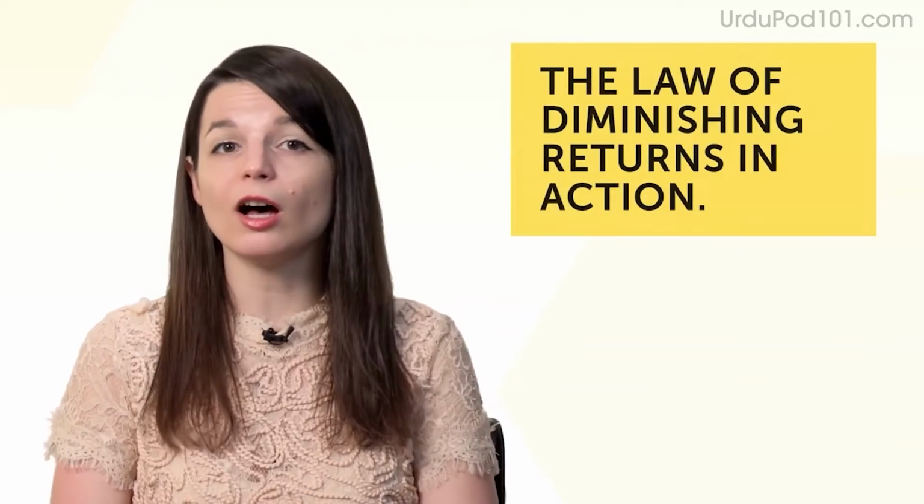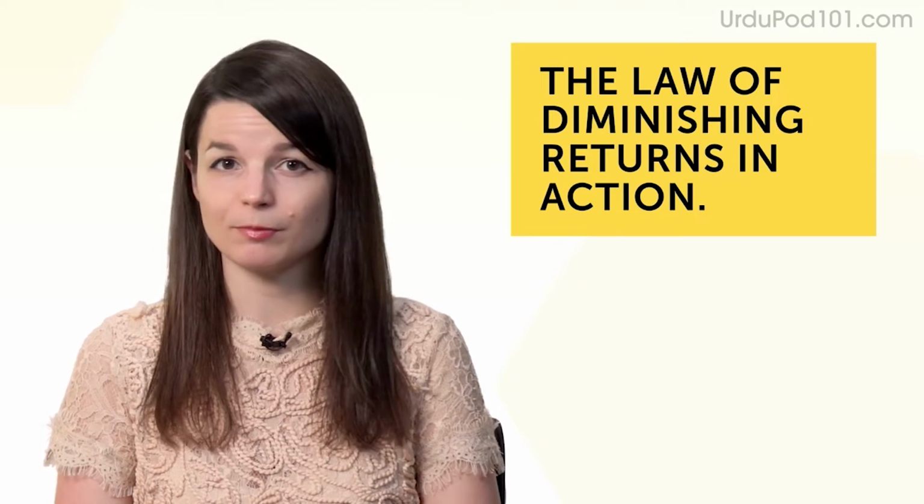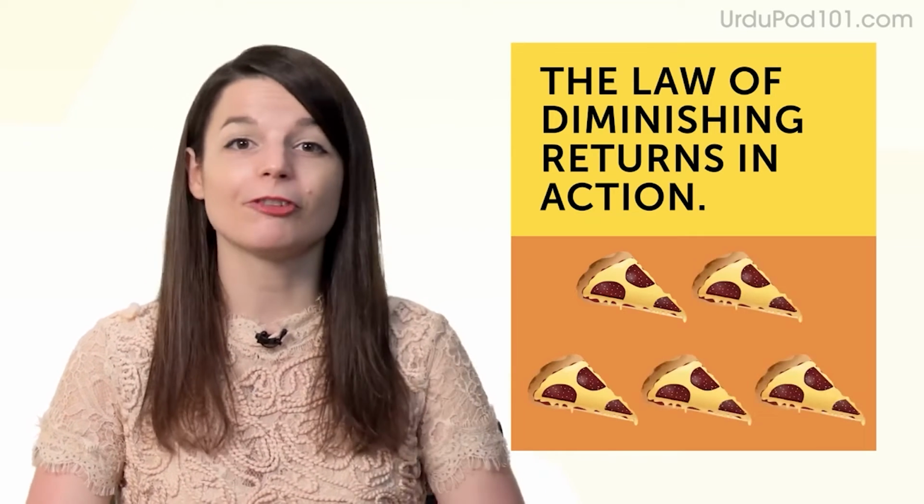So, here's why they happen. First, it's the law of diminishing returns in action. What does this mean? Think of it as eating pizza every day for 5 days a week. On the first day, the first 2 slices are great, but by the third one, you're feeling queasy. It's not as good. And by the 5th day, you're sick of pizza. That's the law of diminishing returns, when the benefits start decreasing over time.